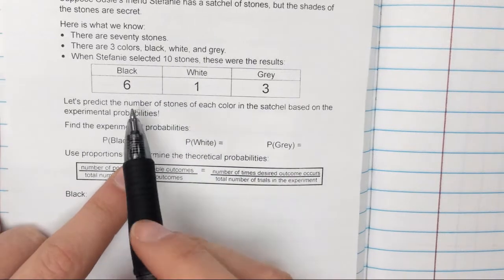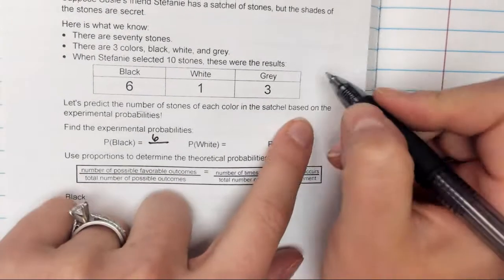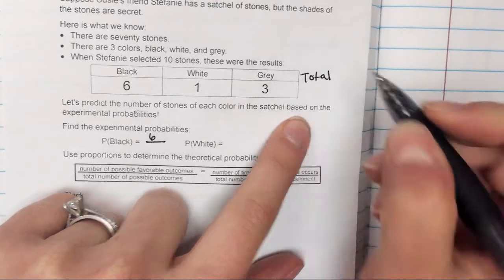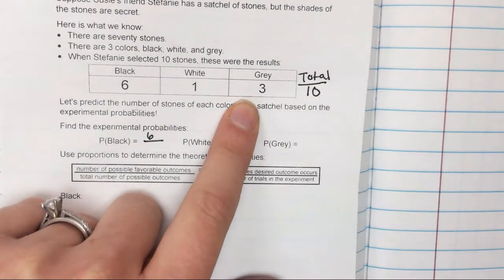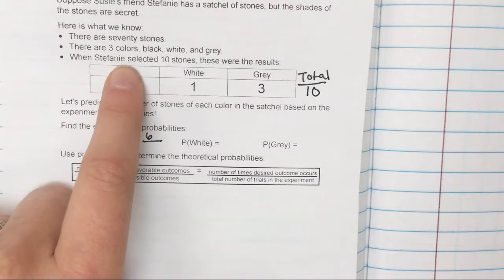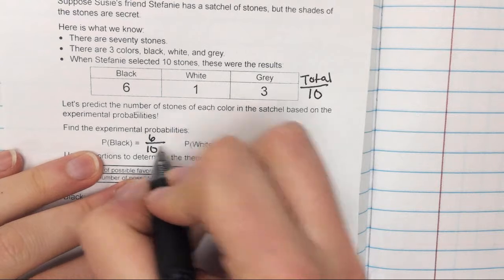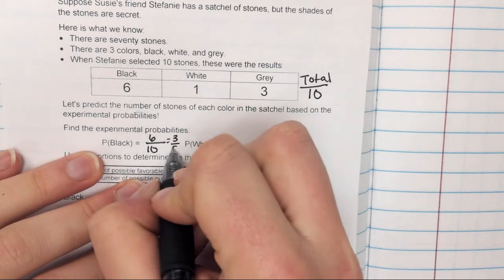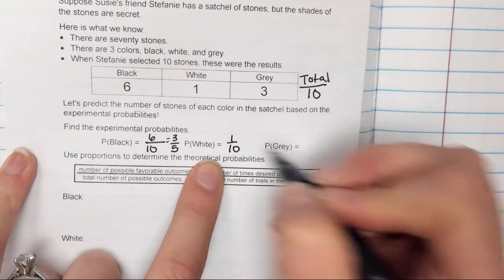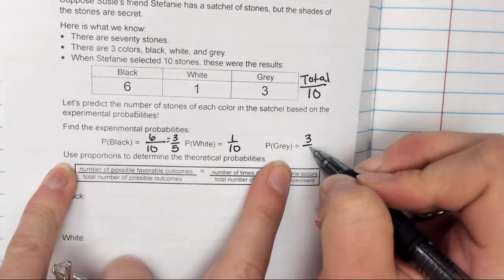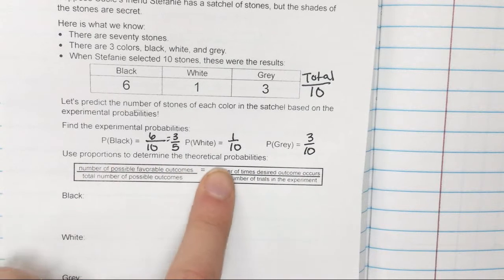So the probability of getting a black is 6 out of, and then we need to figure out what our total is. So 6 plus 1 is 7, plus 3 is 10. So there's a total of 10 stones, and that's what it says up here when Stephanie selected 10 stones. Total of 10. So this is going to be 6 out of 10 or 3 out of 5. Probability of white is going to be 1 out of 10, and the probability of gray is going to be 3 out of 10.